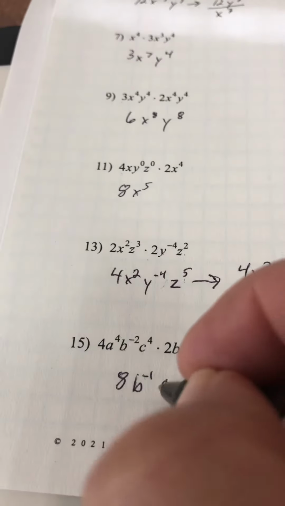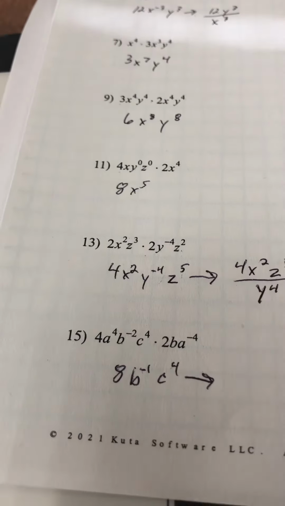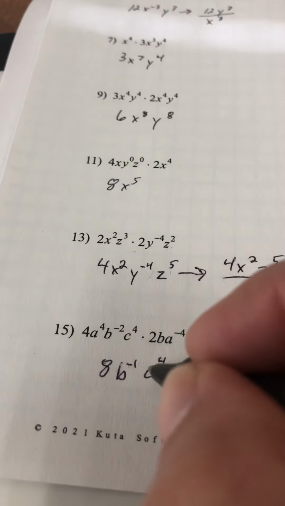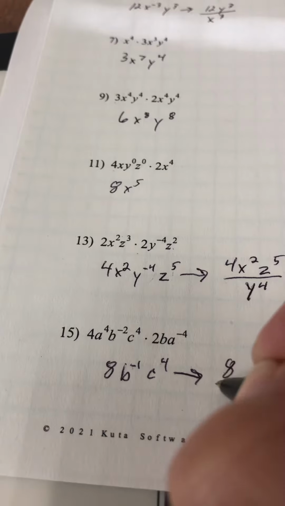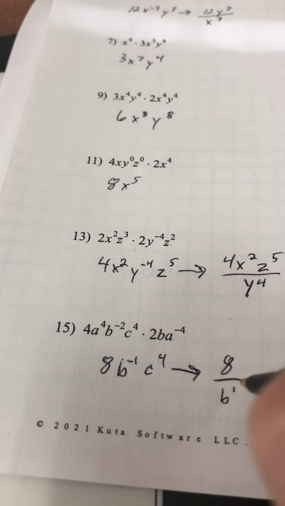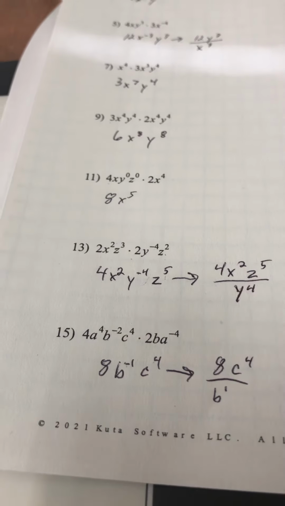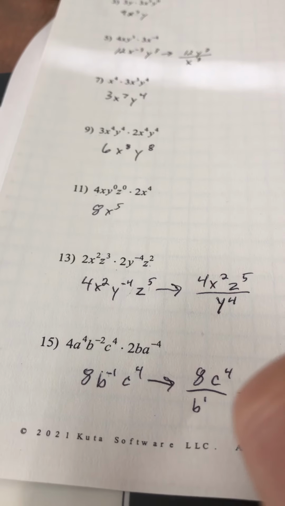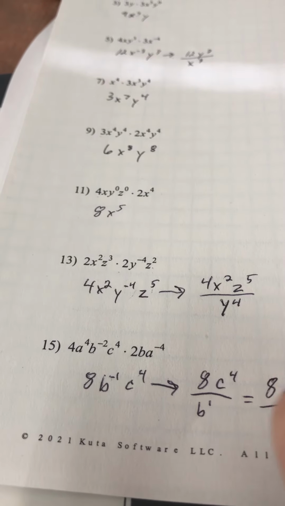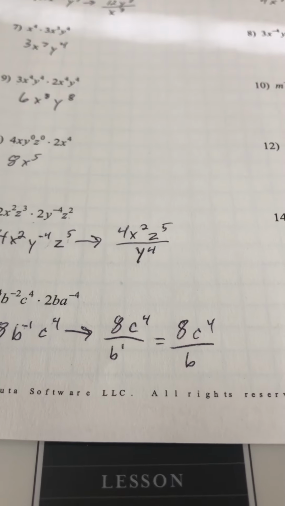And then I just have c to the 4th, right? So I'm going to take this b to the negative 1 and throw it underneath. So this equals 8c to the 4th over b. I didn't have to put the 1 there.